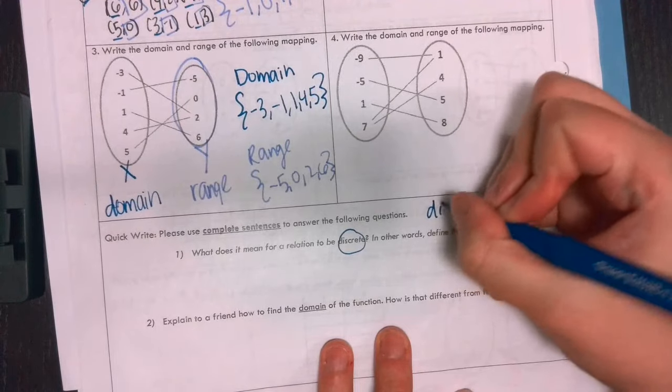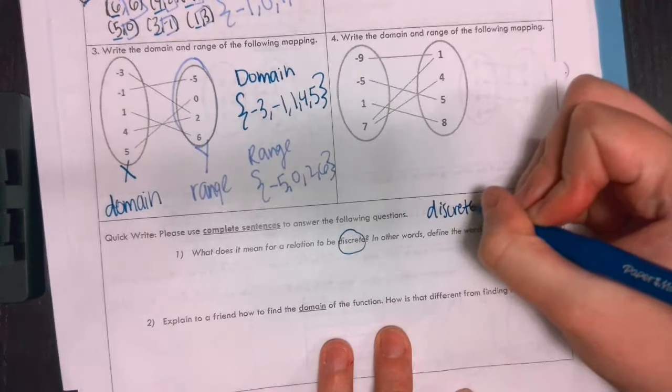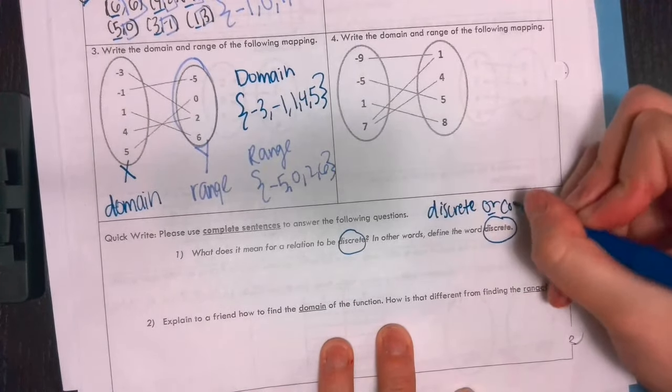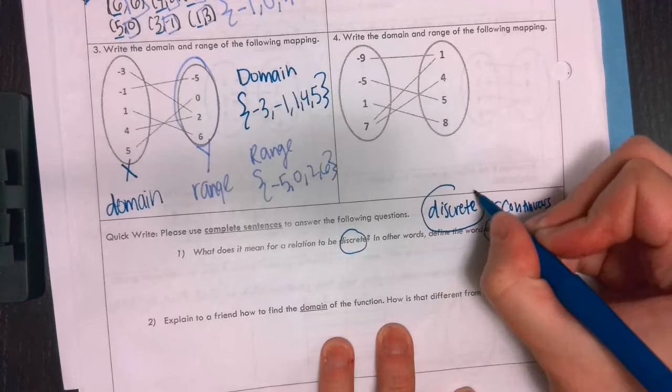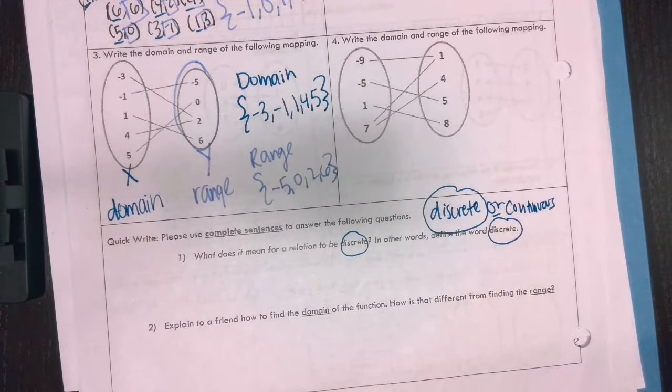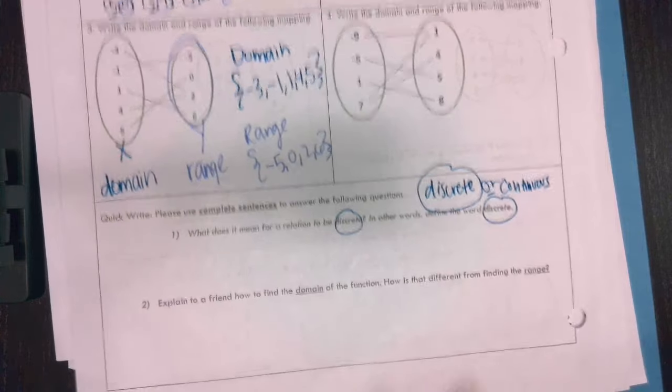It can be discrete, or it could be continuous. I want to know what makes something discrete. In class, we talked about a whole bunch of examples of real world things that are discrete or continuous. So maybe think back to that discussion in your answer. I need complete sentences. That means I need a subject, I need a verb, not just phrases. Please use complete sentences to answer those questions.